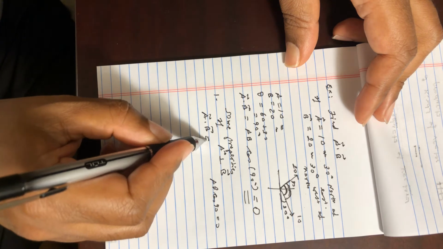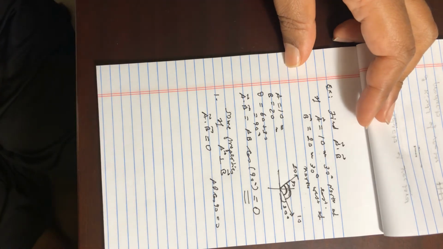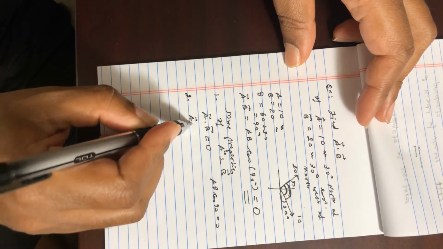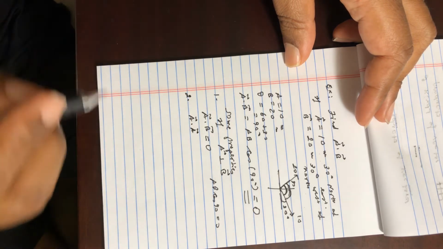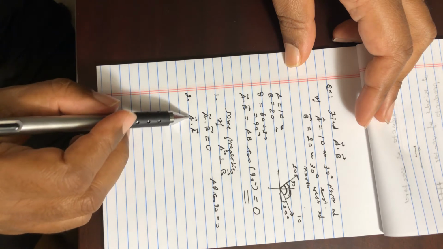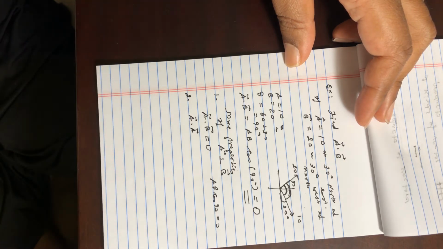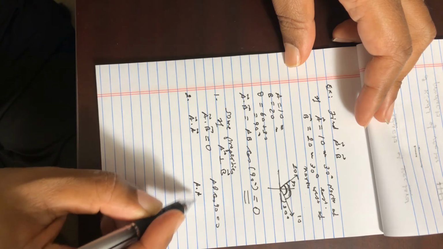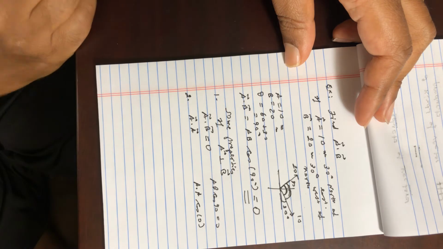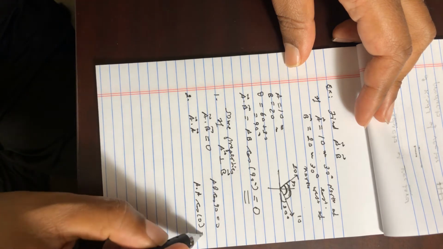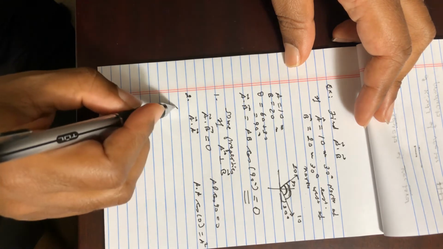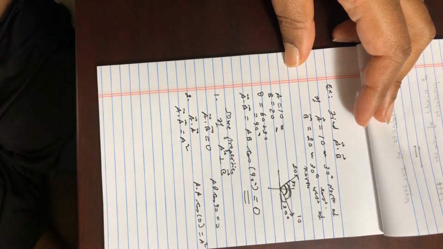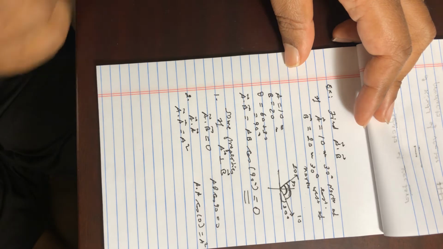Another property is if you dot a vector with itself, what do you get? The angle between two identical vectors is 0, right? So it'll be A times A times cosine of 0, and cosine of 0 is 1, so you just get A squared. So A dot A is simply A squared.